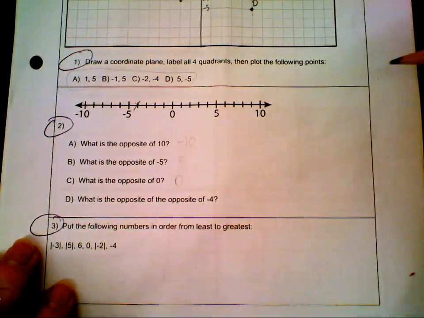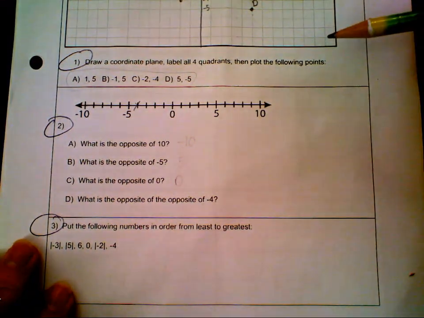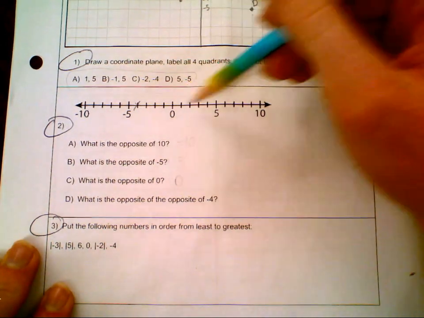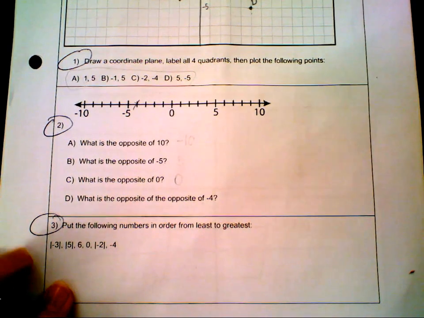The next problems that we're going to look at have to do with the values of numbers in relation to 0 on a number line, as well as absolute values. They're very closely related ideas.